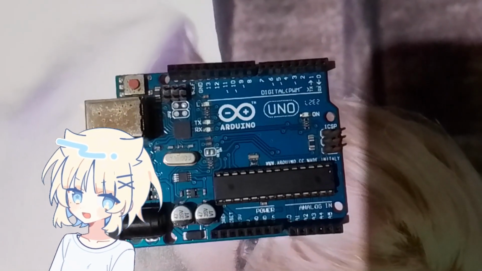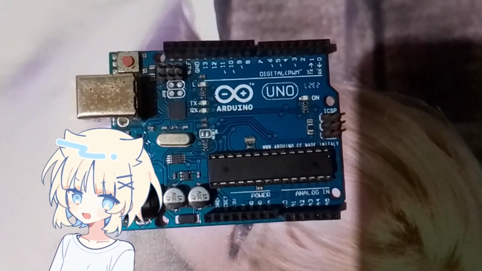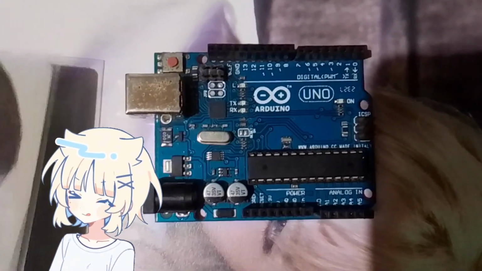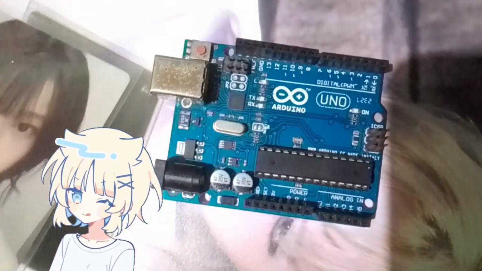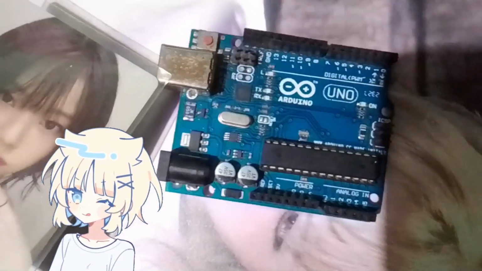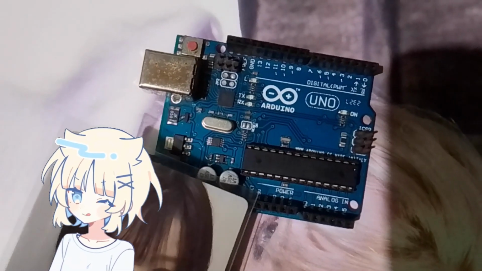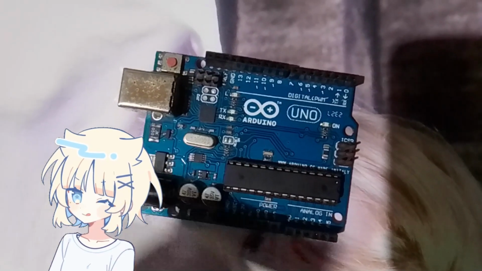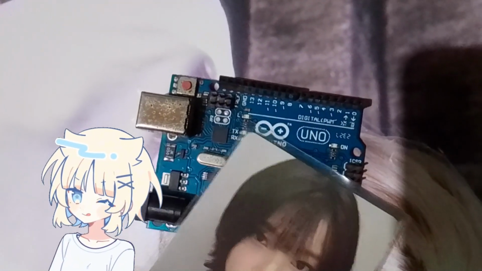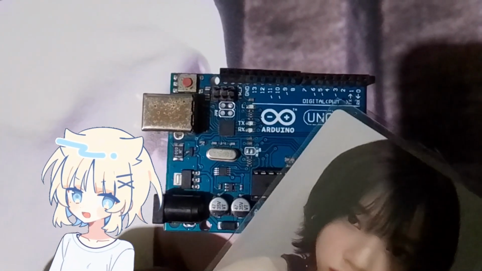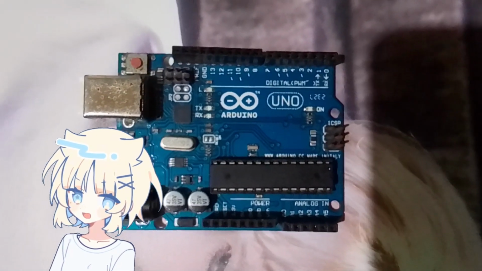So this particular one here is actually an Arduino Uno R3, which is the cheapest and the most common one. As you can see here, we have the whole Arduino Uno R3. This is the USB port, this is the power input, and these are the power pins. We also have here the analog pins and the digital pins, and there is a squiggly line on some of them, which means it is a PWM pin.